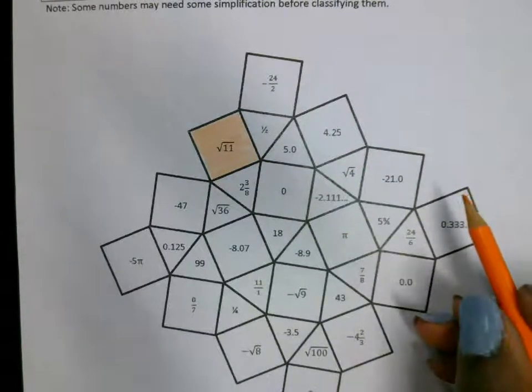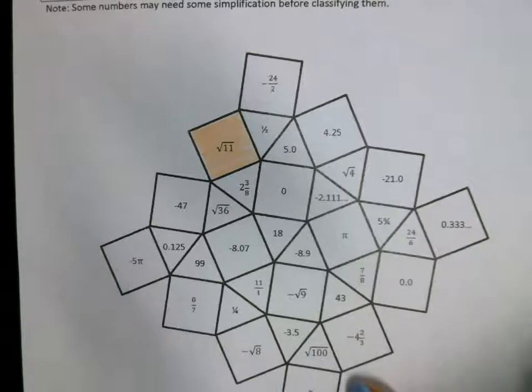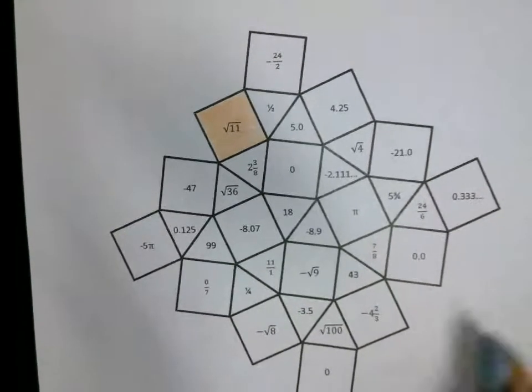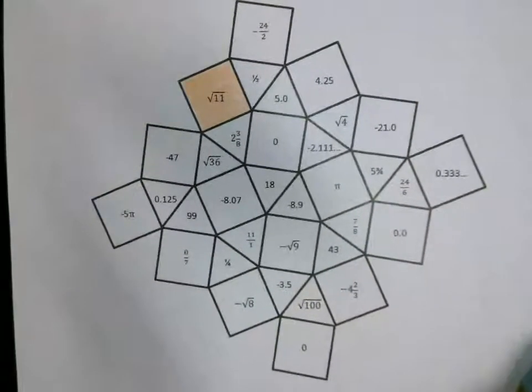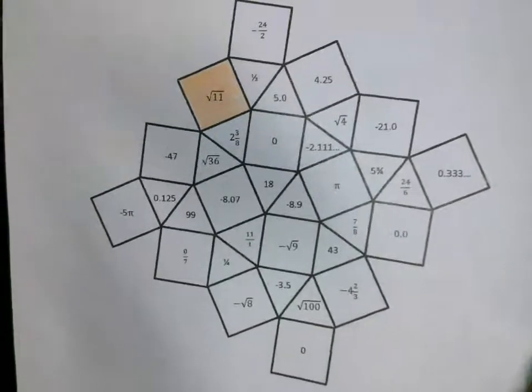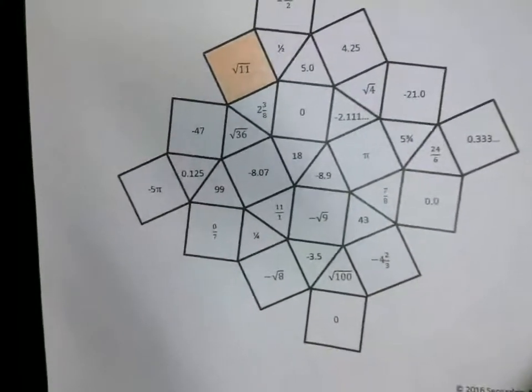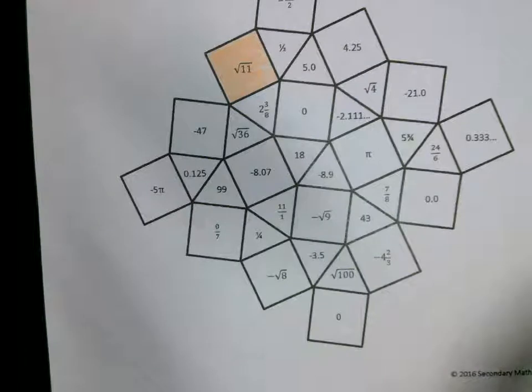Give me another one you think might be irrational. Come on. Yes. The one between -8.9 and what's the number?